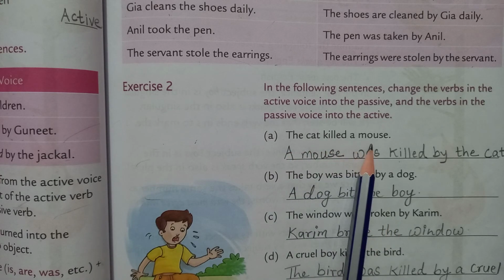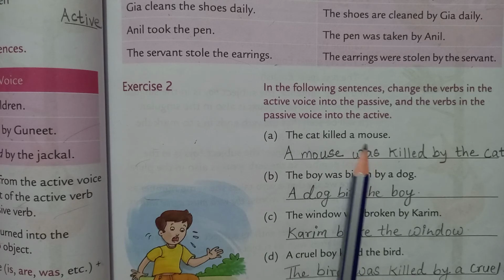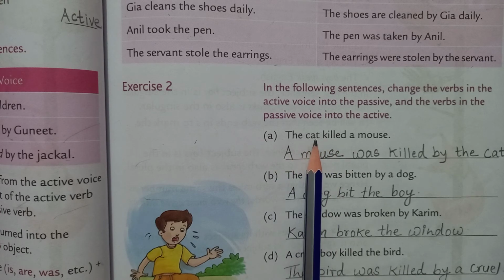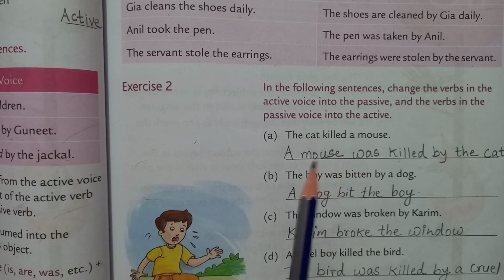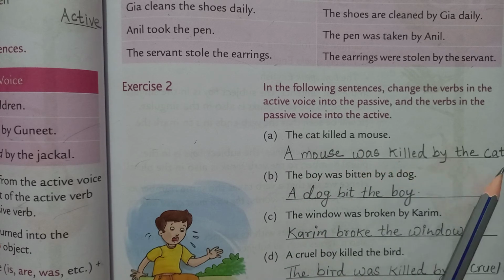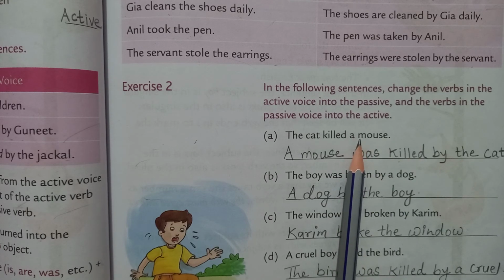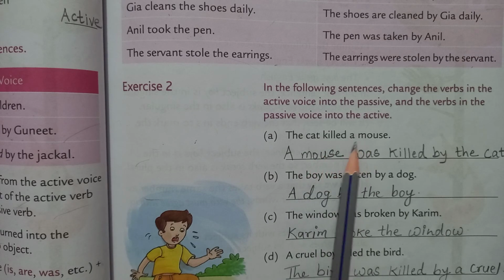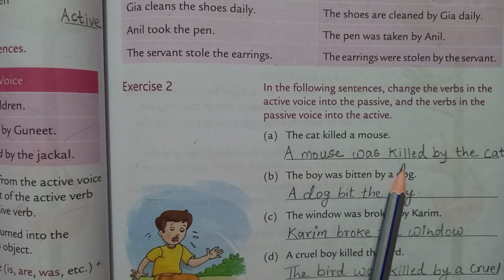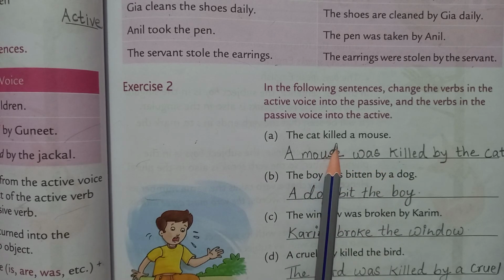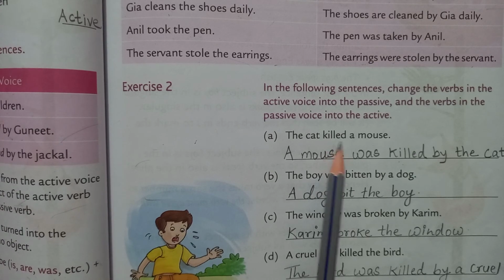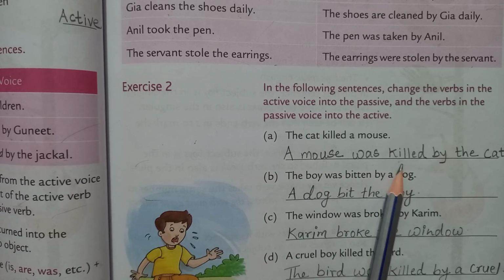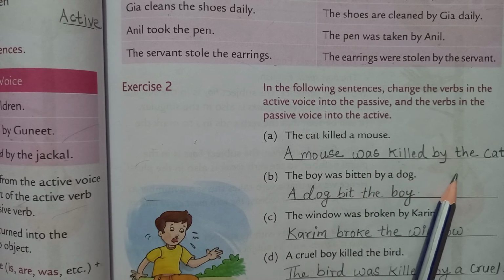The cat killed a mouse. It is active voice. Okay. Why? Because here the action is done by the subject, that is the cat. Now how will you change it into passive voice? A mouse was killed by the cat. Now here, as I said, in passive voice, object will become subject. So a mouse was killed. Why was killed? Because here you have to see the verb. Here verb is V2. So the subject is singular, that's why we write was plus killed. Okay, was killed by the cat.